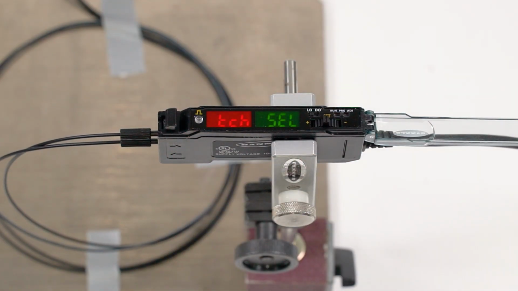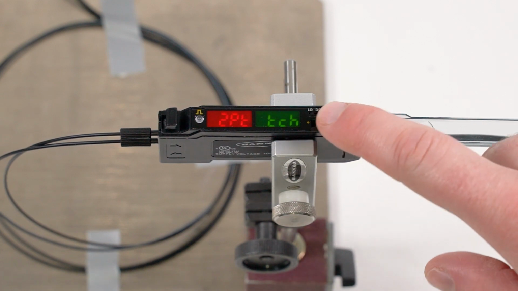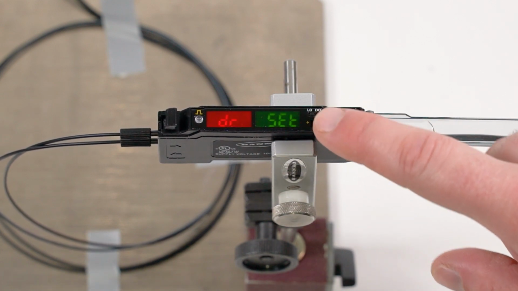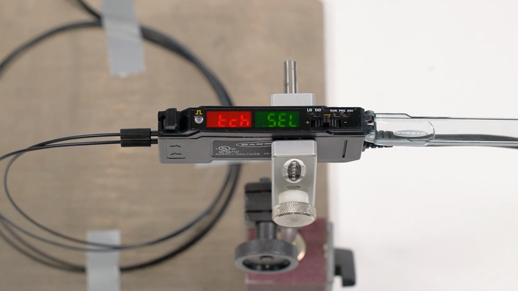Use the rocker button to toggle between options until you see the Teach Selection option and press down on the button. Move the rocker button until it says Dark Set and press the button again. The display will flash to confirm the teach mode has been changed and return to the main menu.